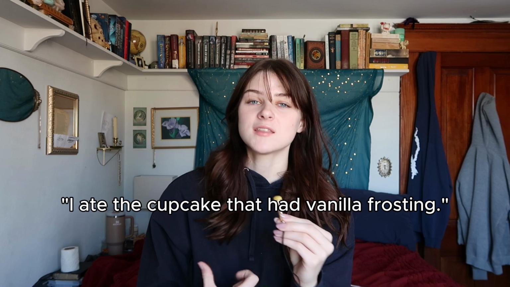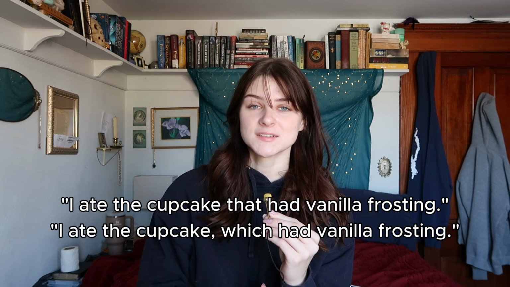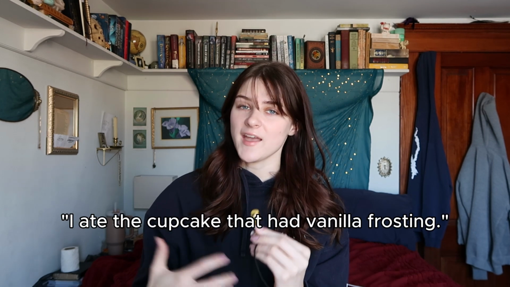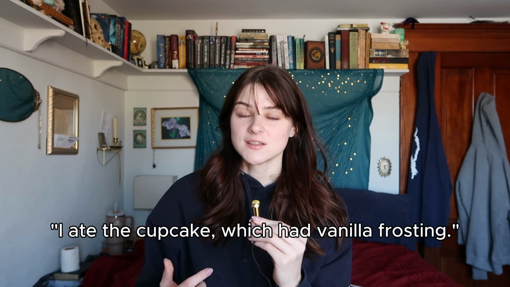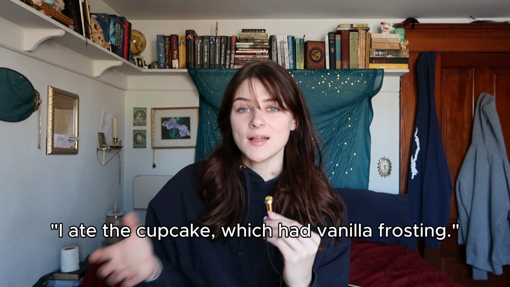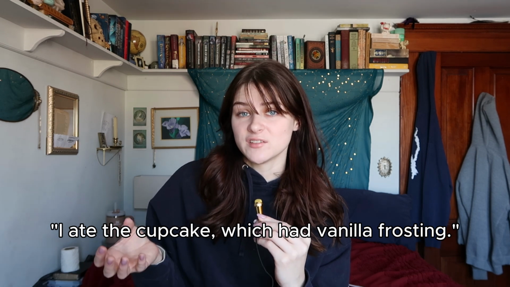I ate the cupcake that had vanilla frosting. I ate the cupcake which had vanilla frosting. What came to mind when I said those two sentences? Typically, when somebody says something like the first sentence, I ate the cupcake that had vanilla frosting, the fact I ate the cupcake that I ate was specifically because it had vanilla frosting. Whereas the other sentence implies that the fact the cupcake had vanilla frosting was irrelevant to the reason why I chose it. I just picked a cupcake and it had vanilla frosting.